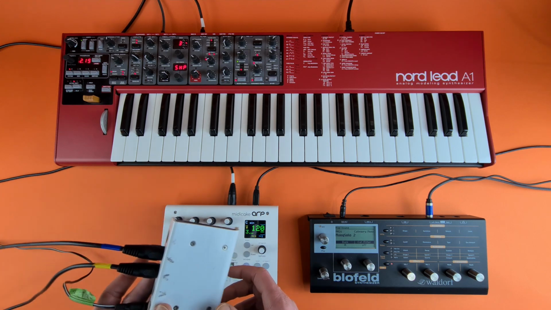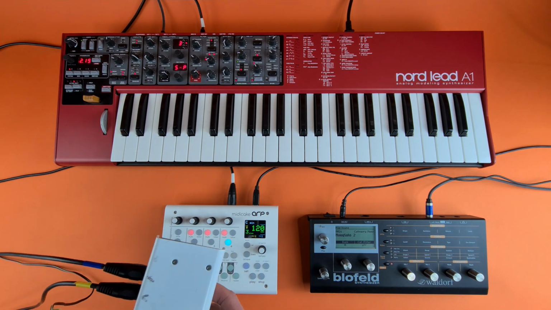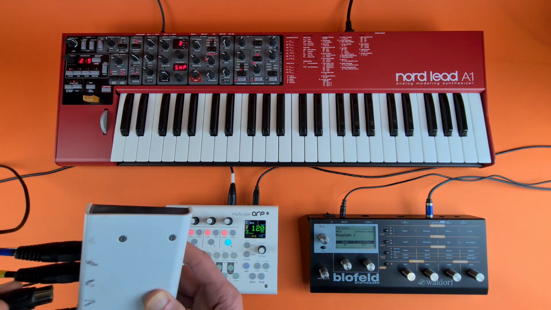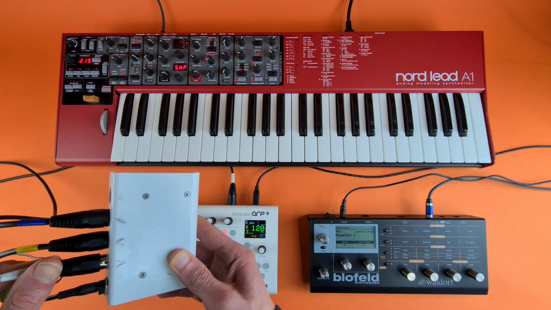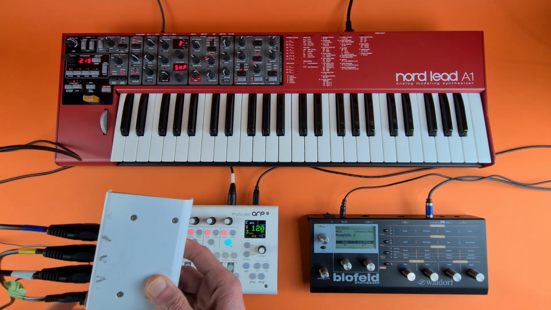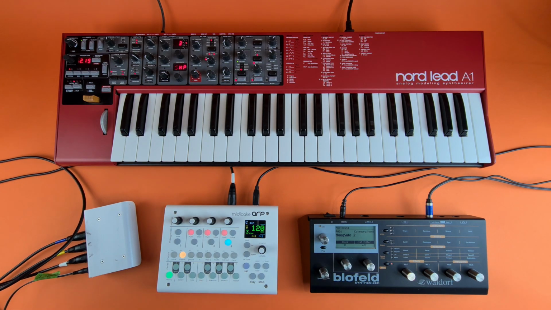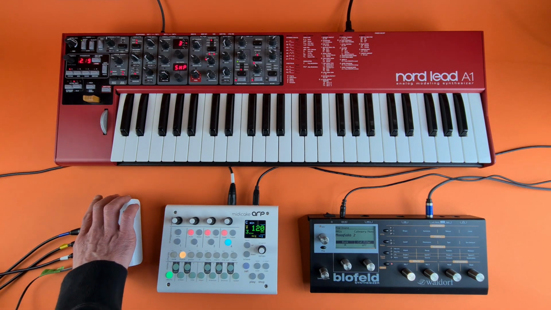So here I've got 2, the blue and the yellow output. And what I'll do is I'll take the white cable and put it into the input of our MIDI splitter, and I'll leave it there so we can see it.